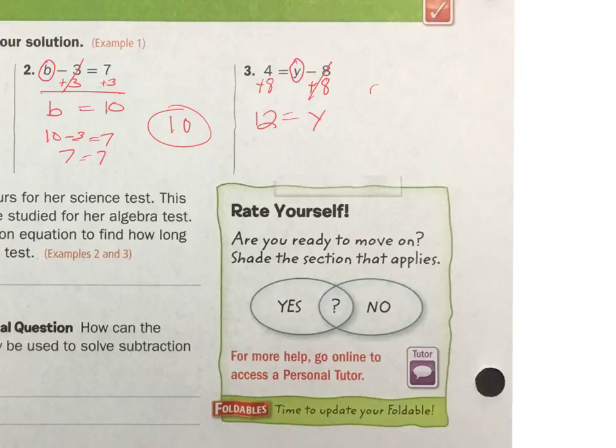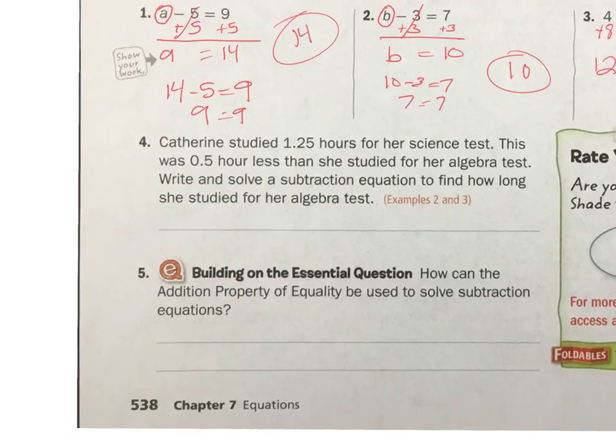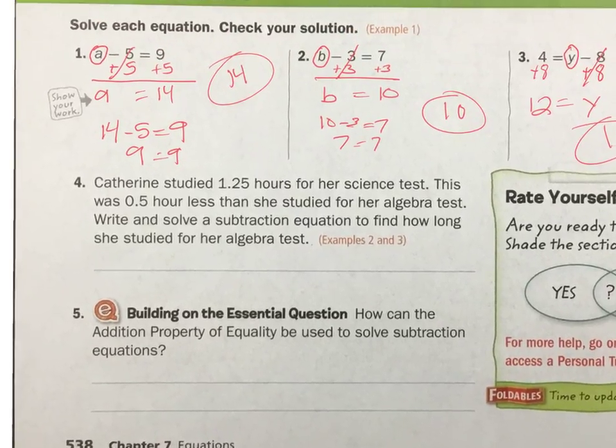So let's try it. 4 equals y minus 8. 4 equals 12 minus 8. 12 minus 8 is 4. Correct. 4 equals 4. So my answer is 12. Okay, let's do one word problem here.